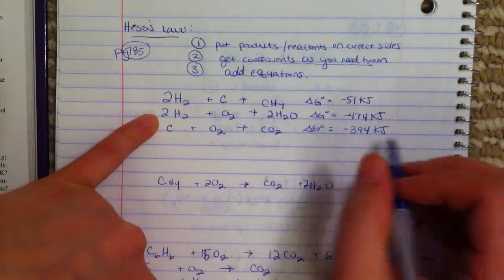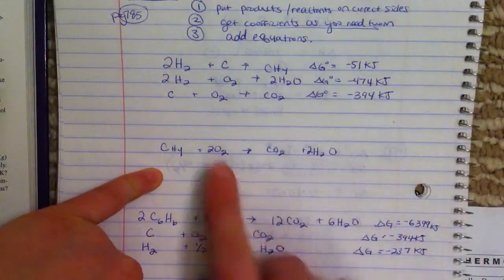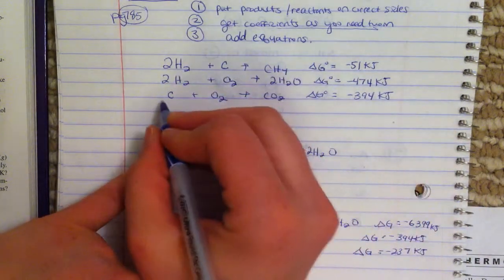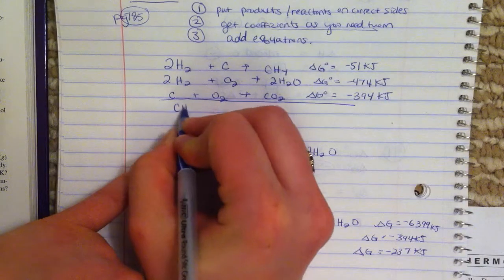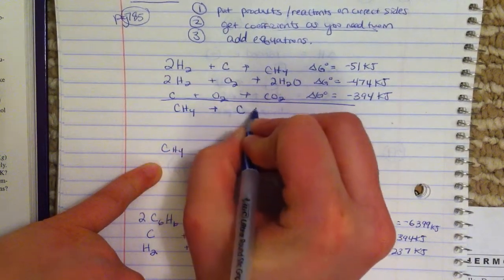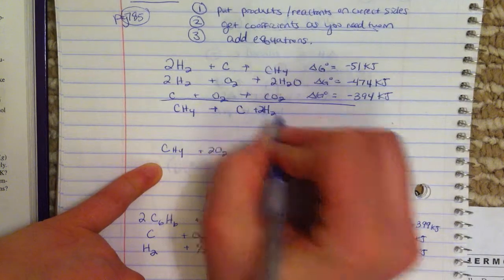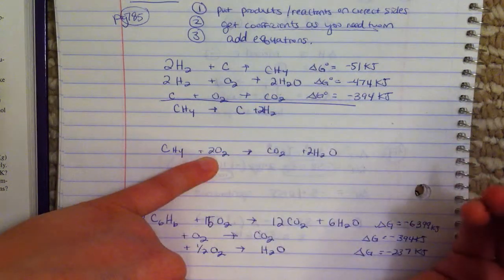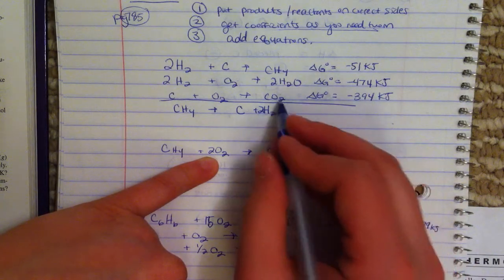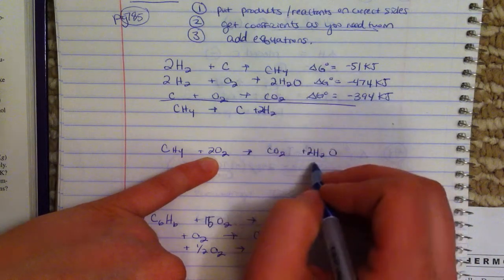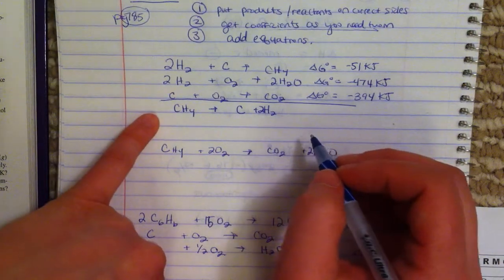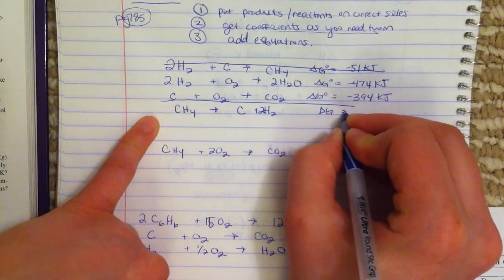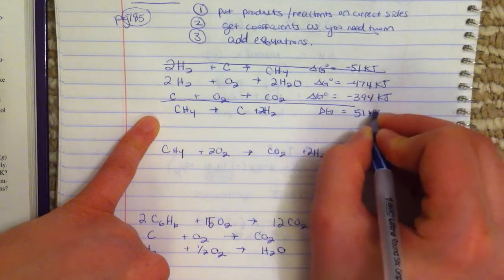I have 2 problems here. This one's rather simple. We have to have CH4 on the left, so the first thing we would do is flip the top equation. So we're going to have CH4 makes C plus 2H2. And then I have to have O2 on the left. It is already on the left in both cases. CO2 on the right. It is on the right. And 2H2O already on the right. The next thing I do is I check. Let's cross this out. We got rid of that one. Delta G is equal to 51 kilojoules per mole.